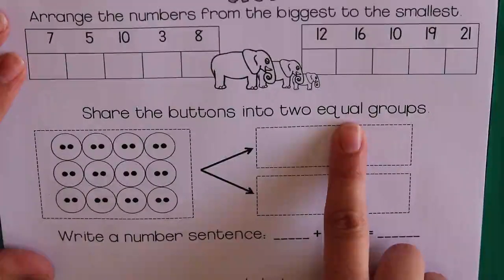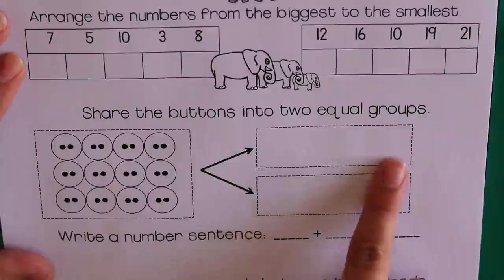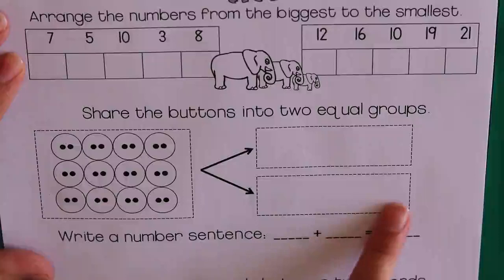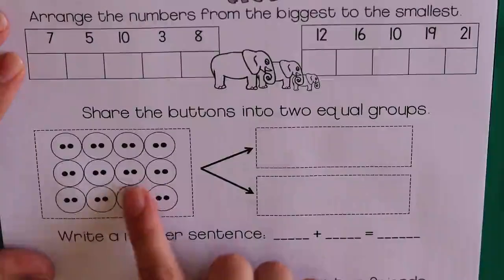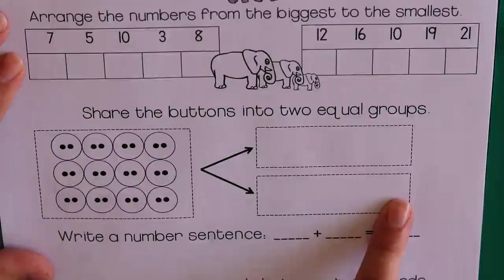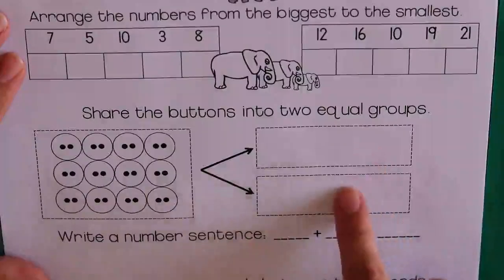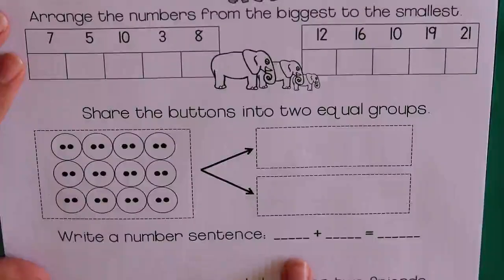Equal means the same. Alright, so now you know how many to draw here and how many to draw here. Draw the red ones and draw the blue ones. Okay, and it must be the same number. And when you plus these 2 together, it needs to give you 12. Okay, that's here at the bottom.